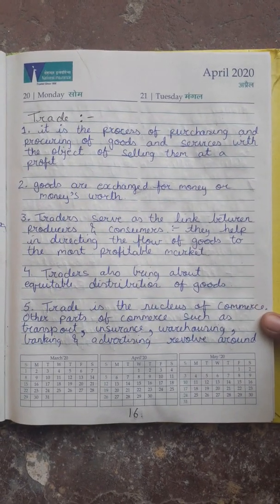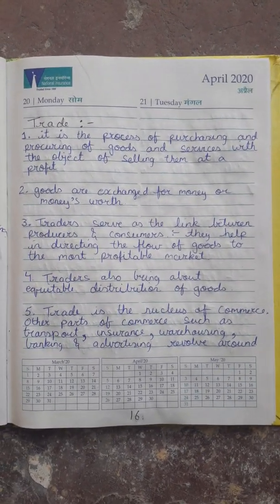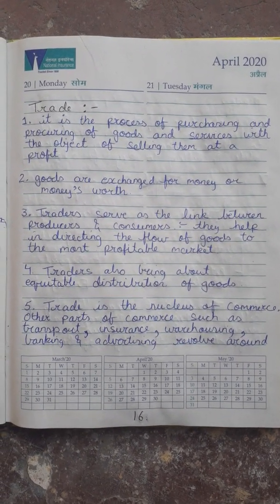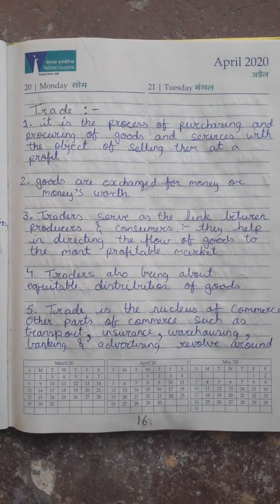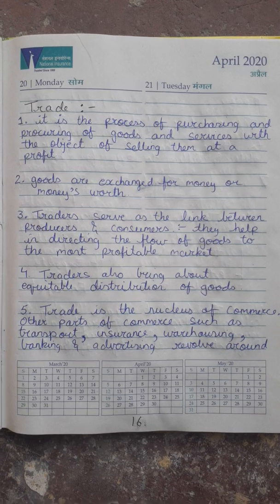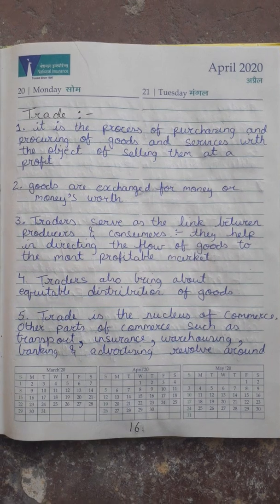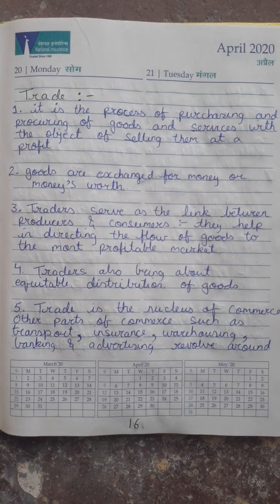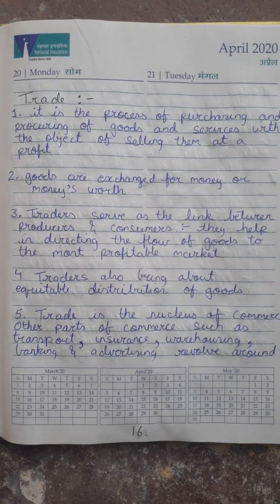The person who is involved in trade, that is, the person who undertakes trade, is called trader, and he serves as a link between the producer and the consumer. How does he serve as a link between the producer and the consumer? Because he helps in directing the flow of goods to the most profitable market. So, trader is responsible for directing the flow or transfer of goods from producer to the ultimate consumer. Trader also brings about equitable distribution of goods.